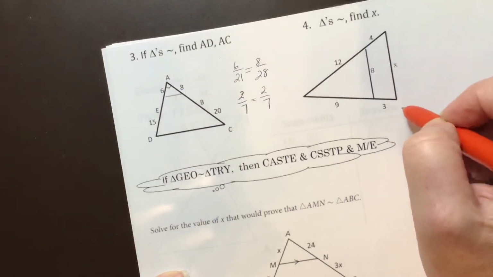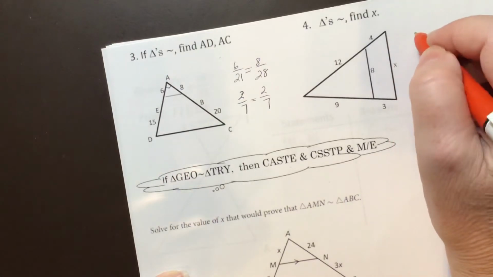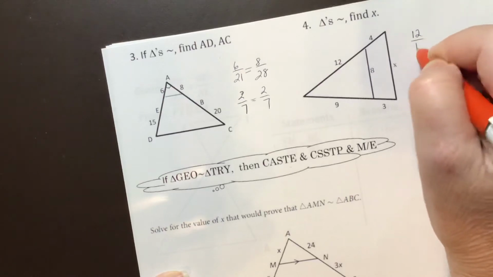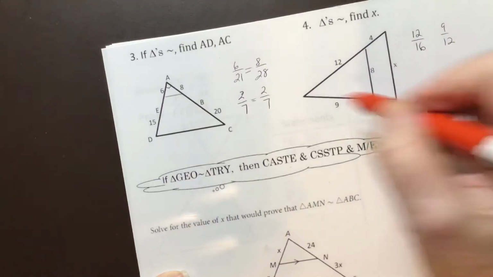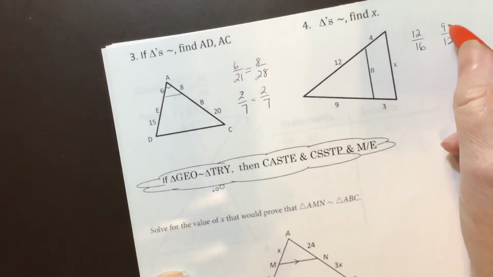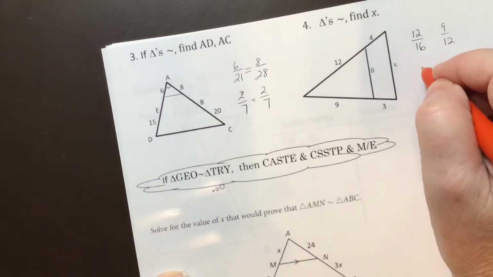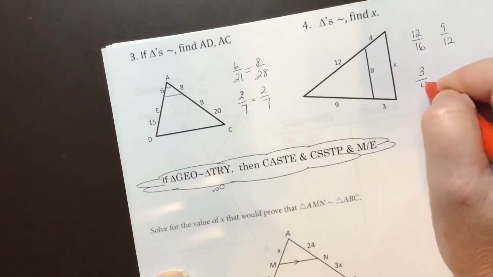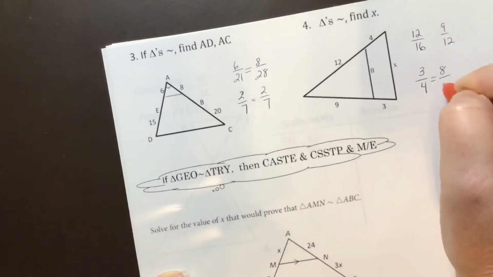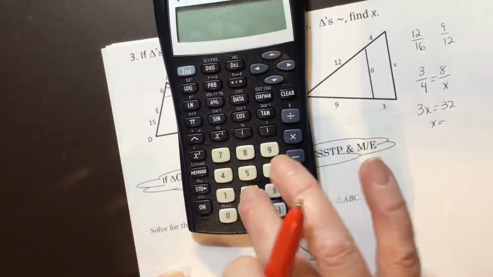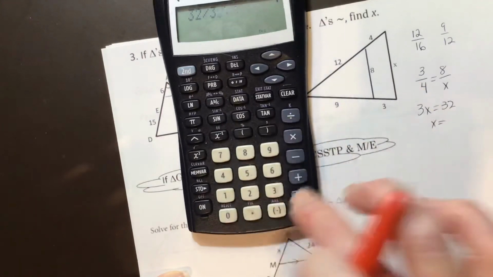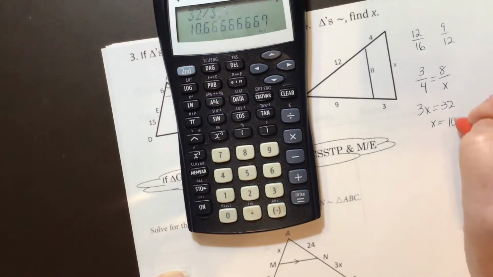x is one of the sides of the big triangle, so I would have to use my scale factor. 12 is to 16, or 9 is to 12. You could use either sides there to get the same scale factor of 3 to 4. So 3 is to 4 as 8 is to x. So 3x equals 32. X is equal to 32 divided by 3, which is 10.6 repeating.